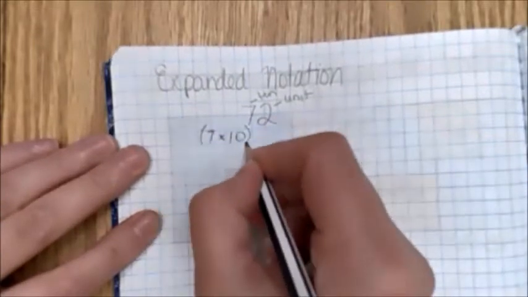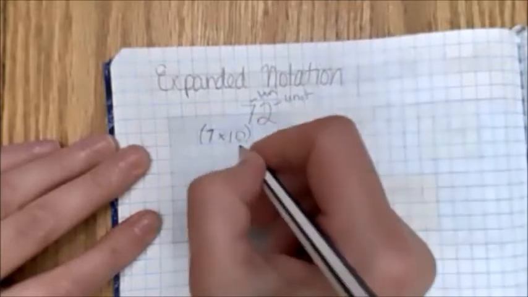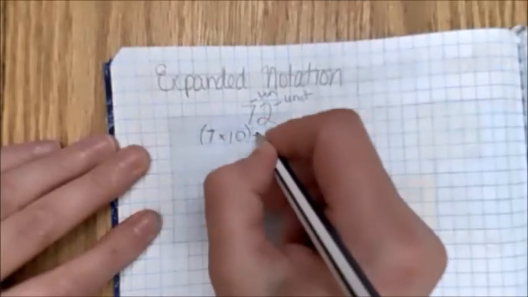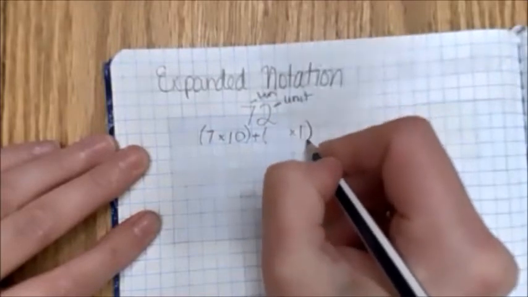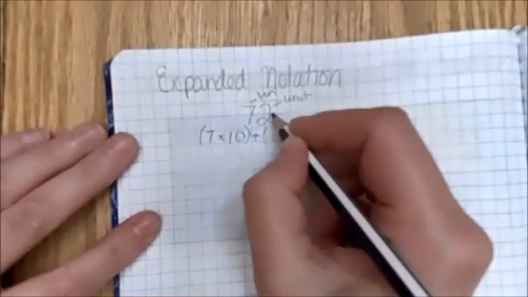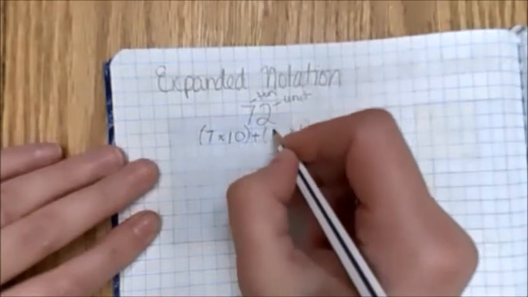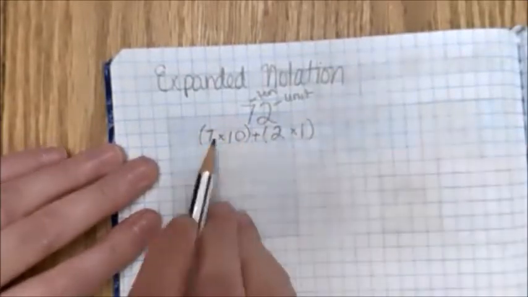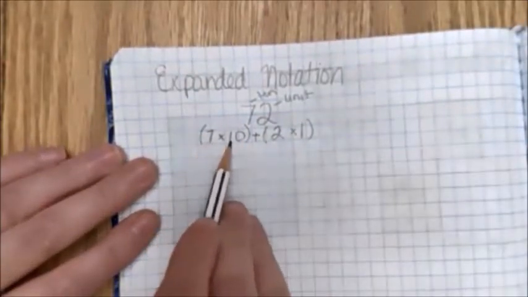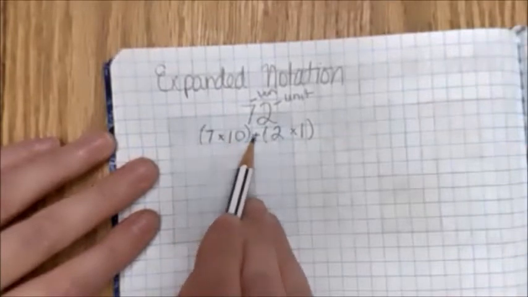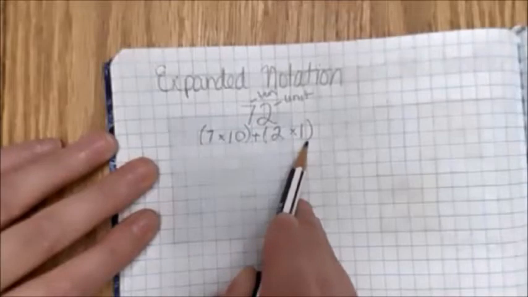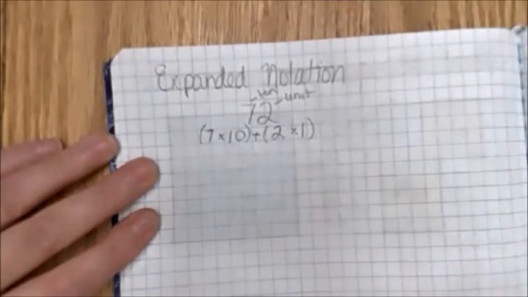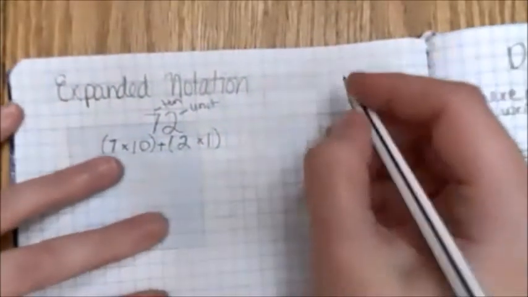This is all part of the same number, so I'm going to put a pair of parentheses around it, and we're going to add it to how many units we have. Now, I need to know how many units I have to multiply by 1. I have 2 units. So this is saying I have 7 times 10, which means 70, and I'm adding 2 times 1 for our units, 2, 72. And that's all you do. That was pretty easy. Let's try another one.